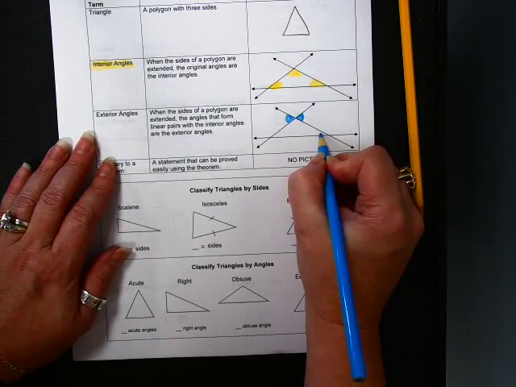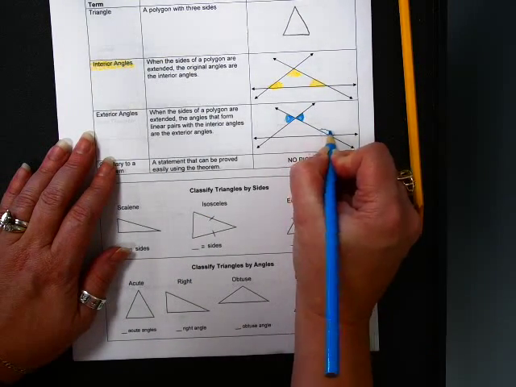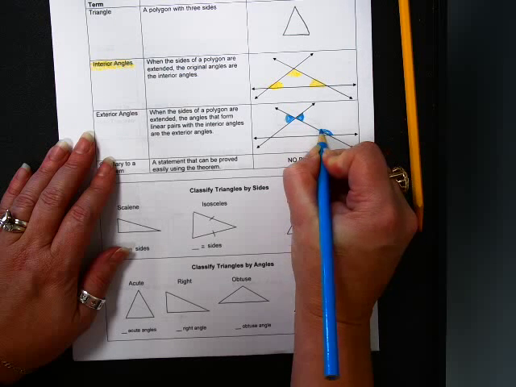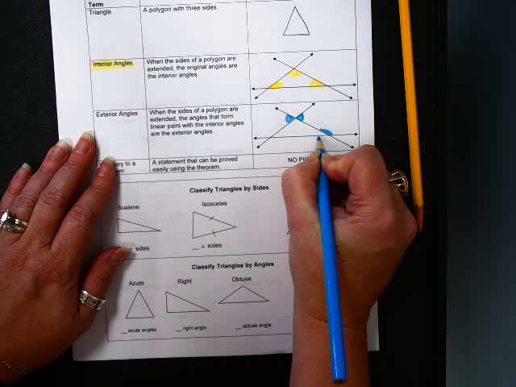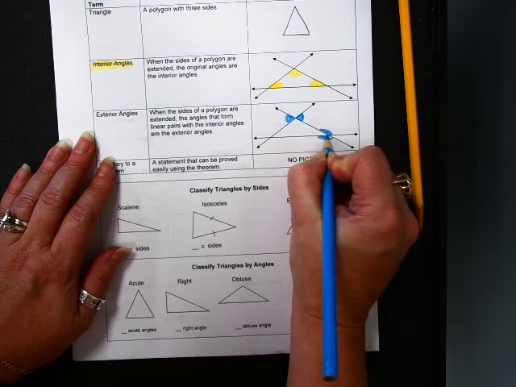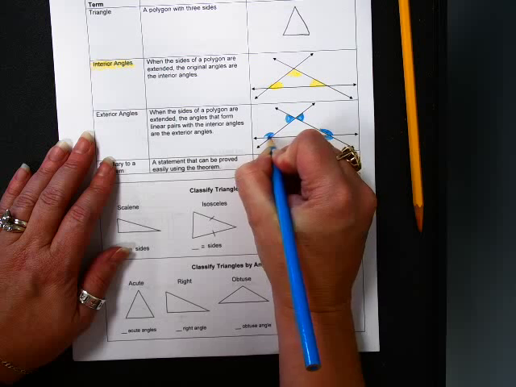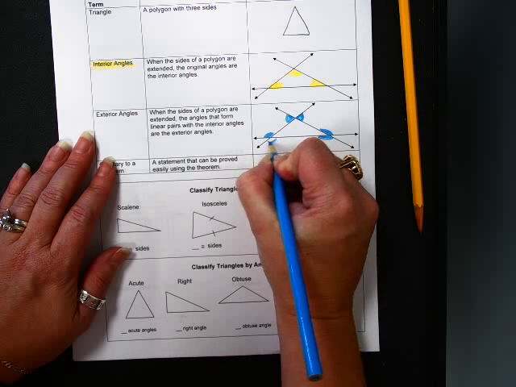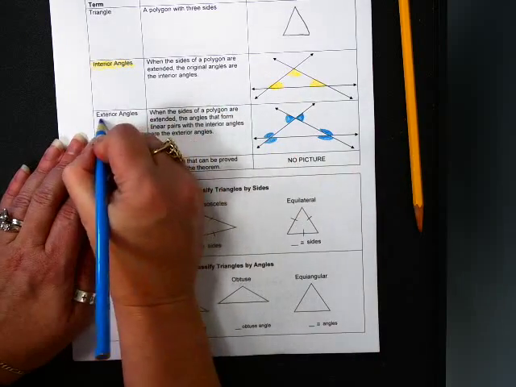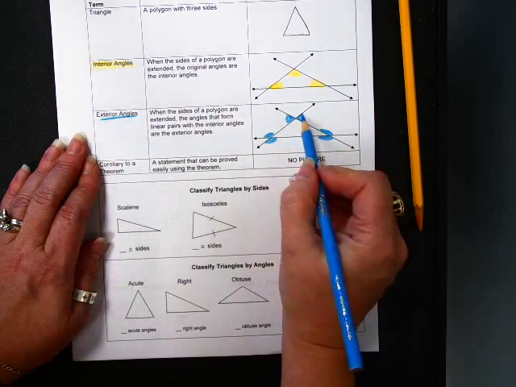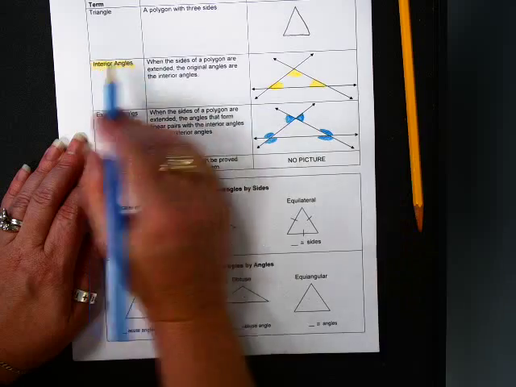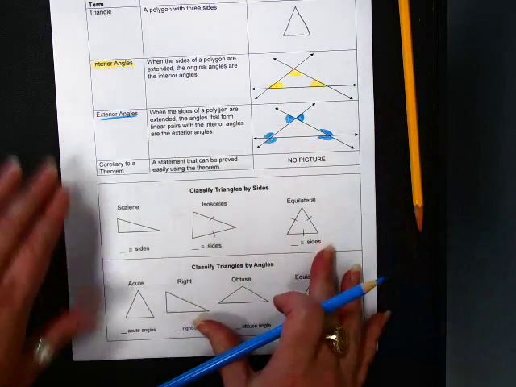For this interior angle down here, this would be the exterior angle. Again, this one could be as well. For this angle over here, it could be this one, or it could be this one here. Okay, so exterior angles are the ones that are in blue. Interior angles are the ones that are in yellow.